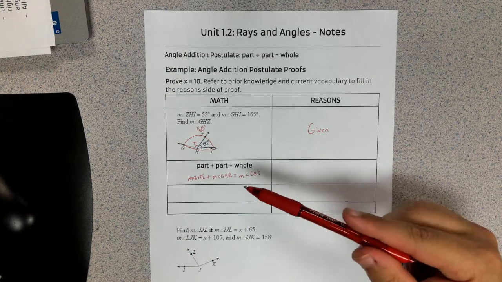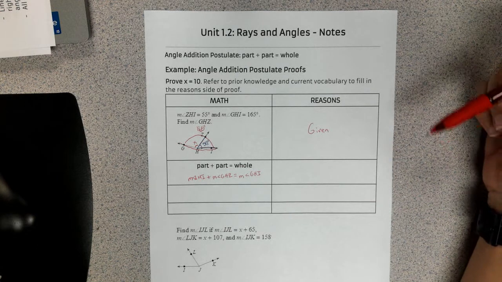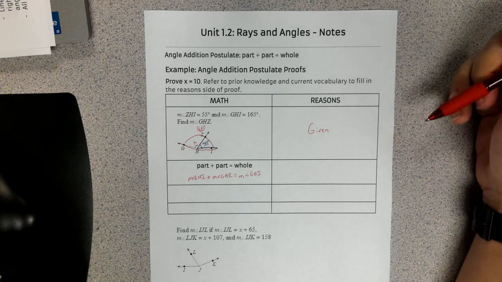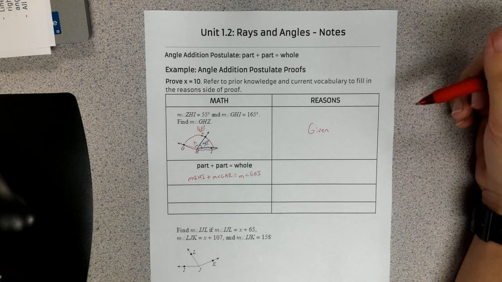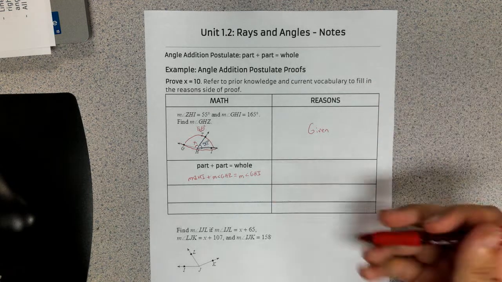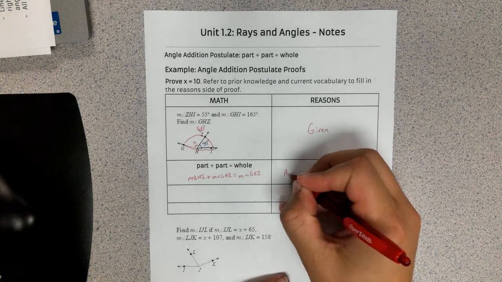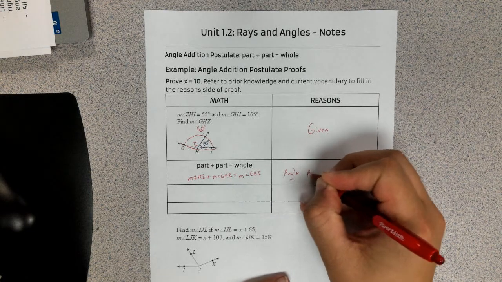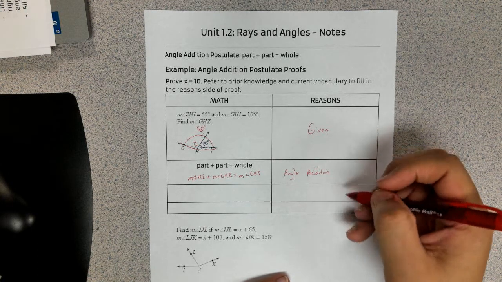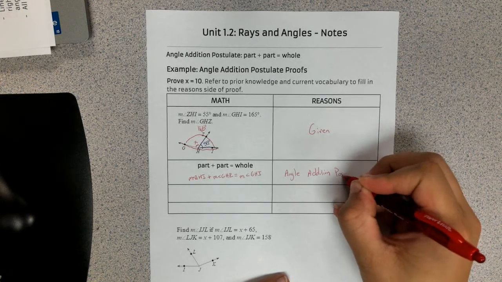It's important that we have the little m because that means the measure, which means that we're looking for the value of the angle versus just talking about the angle in general. And remember that part plus part equals whole. Since we're talking about angles, this one is going to be the angle addition postulate, not to be confused with the segment addition postulate, which deals with segments.